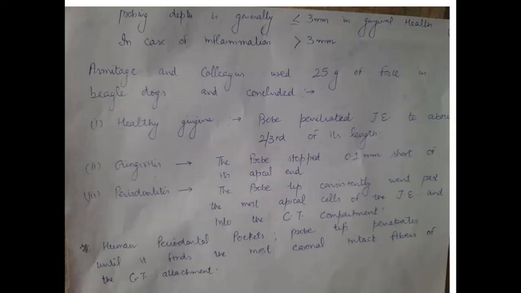In case of gingivitis, the same probe with 25 grams of force stopped 0.1 mm short of the apical end of the junctional epithelium. But when there was periodontitis, the same probe with the same force consistently went past the most apical cells of the junctional epithelium and went into the connective tissue compartment. It means that as the inflammation increases, the probe tip penetration goes deeper into the connective tissue.